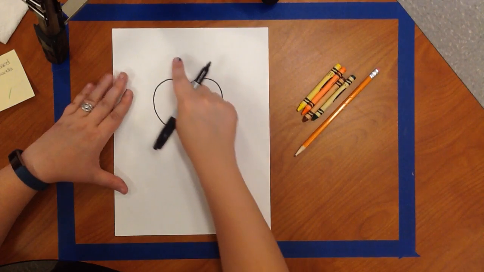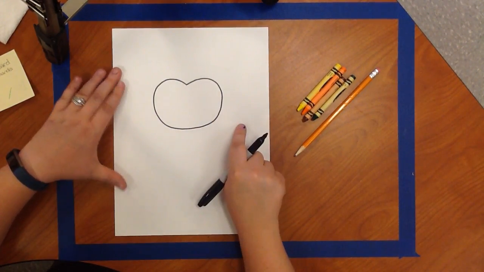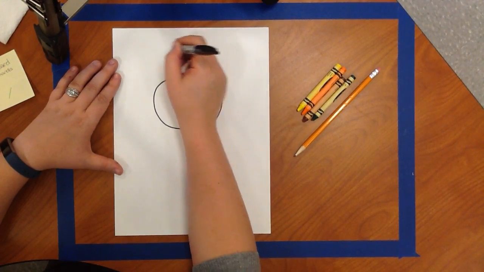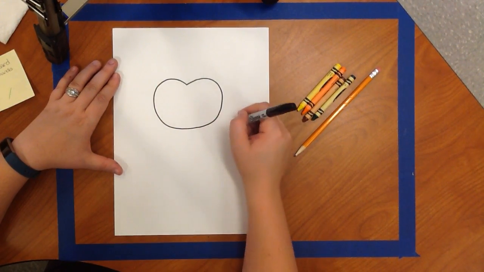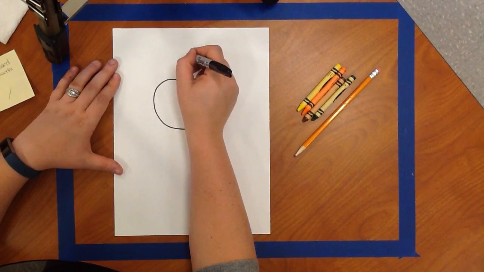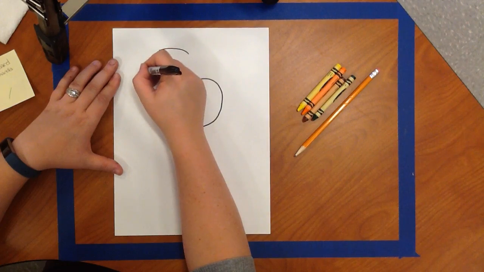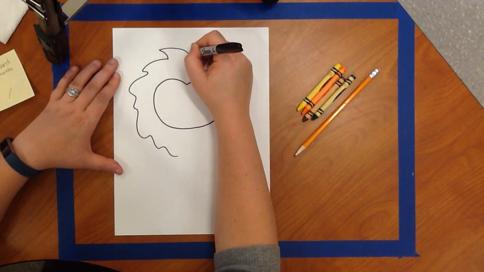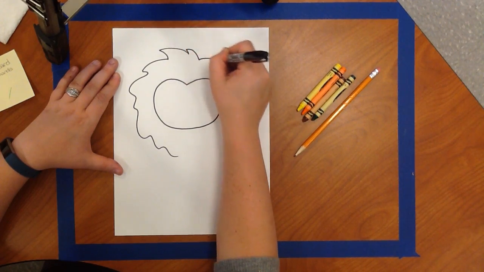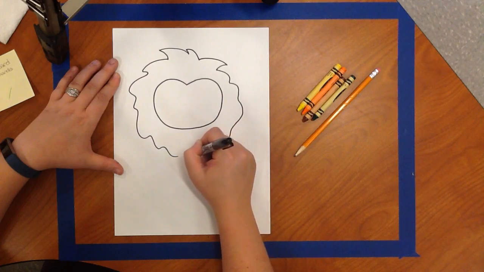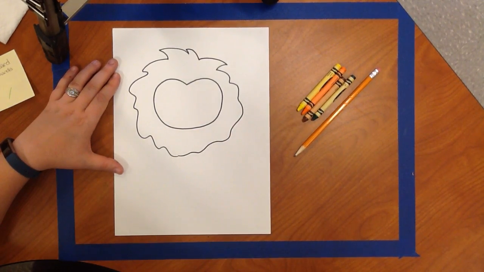And then I'm going to go ahead and come around and do the crazy mane, the hair of the lion. And you can do this however you want. If you want it to be just more wavy, you can do that. I'm going to do mine kind of pointy and jaggedy, so that it's kind of a little bit more kind of all over the place. Maybe a combination of the two. Okay, so he's got some pretty crazy hair there.